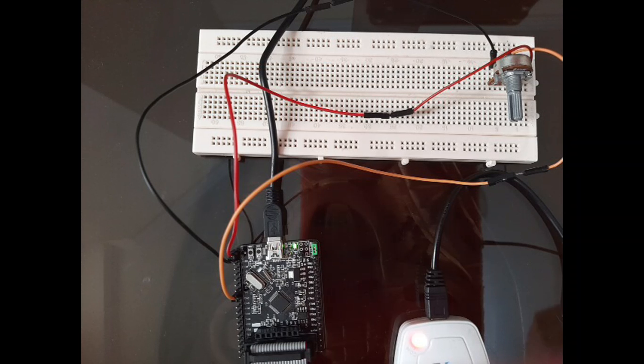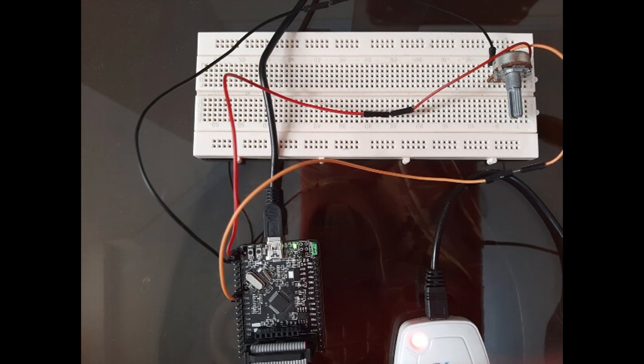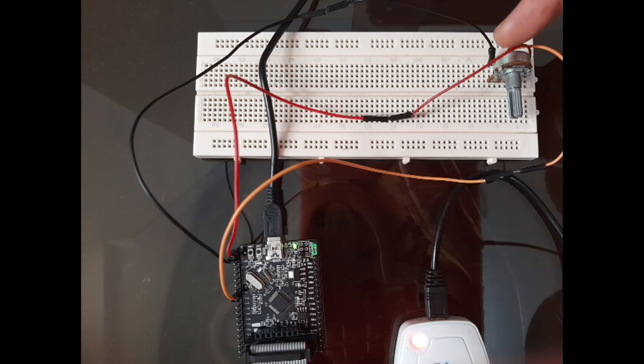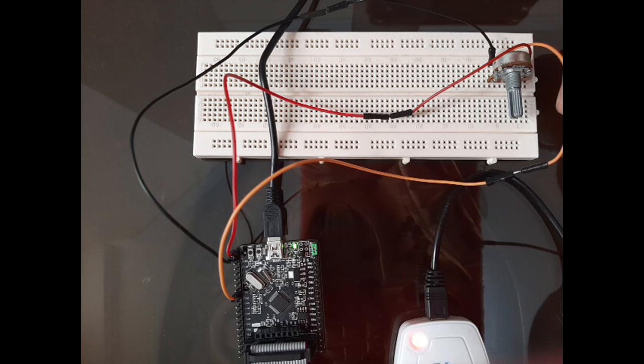Okay, this is my board. We have a potentiometer in here. You can see that I use this black wire connected to ground, and the red wire connected to 3.3 voltage. It means VREF. The orange wire is connected to PA1 because the number of conversion I choose is 2, and we must use ADC channel 1. If we want the other channel, we must change the number of conversion to 1, and we can use ADC channel 0. Next, I will show how we can change the ADC channel.